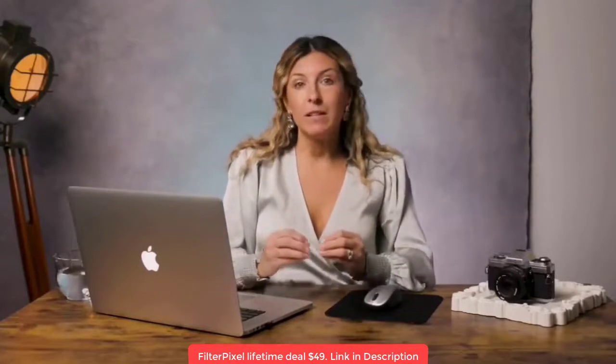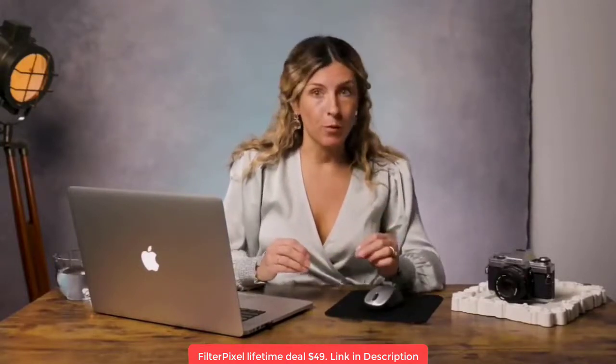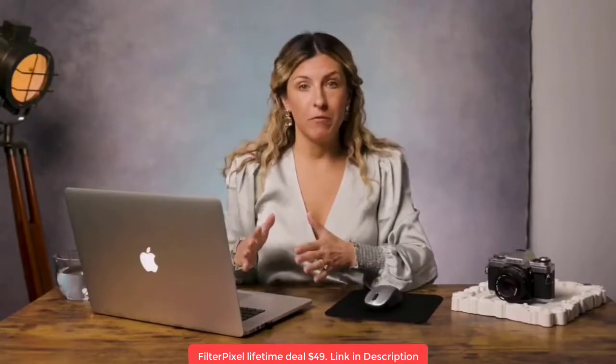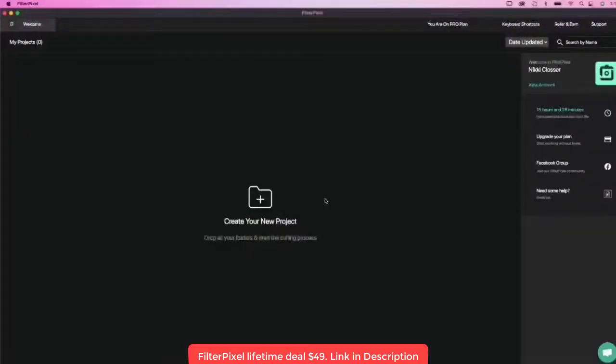FilterPixel is a program, it's an AI program, and what it does is it culls for you. Okay, so I want to take you through the whole workflow as to how this works. As an AI program, what it does is it learns your preferences. So the more you use it, the more accurate it is with your culling preferences.